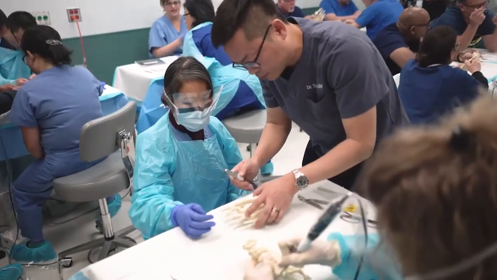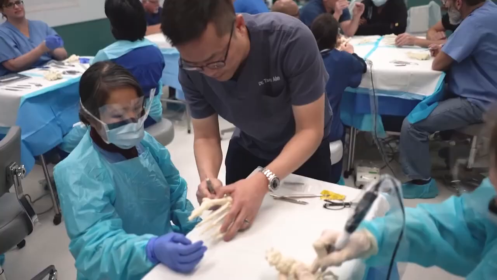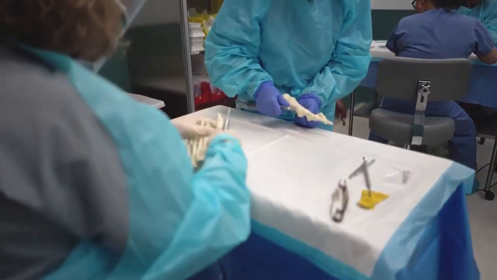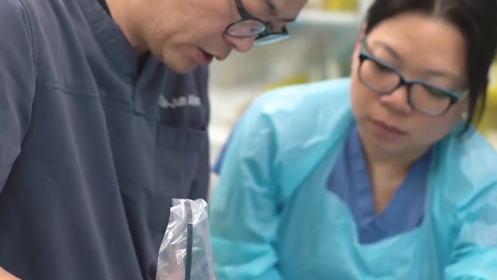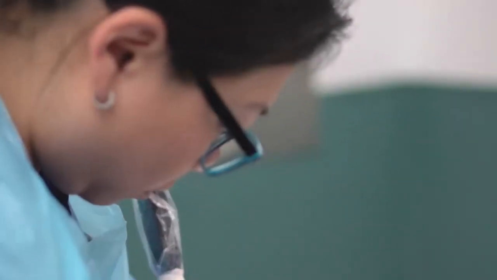Step number 3, attend the cadaver lab. I mean, this is like a no-brainer, right? You are cutting bones and soft tissue through a 2 to 3 millimeter incision portal. Nothing beats actually learning and improving hands-on skills with the cadaver.